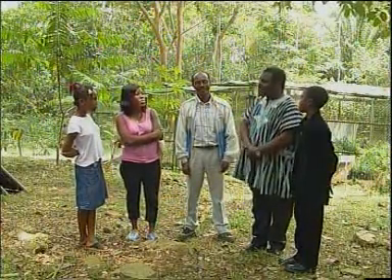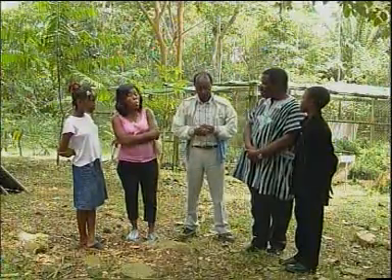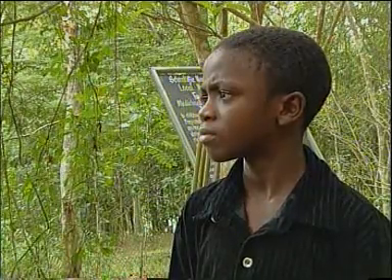This garden was established in 1890 by the British. They established the garden for three main reasons. The first one was to explore our local flora, that is our plants, to see which of them could be beneficial to them in Europe. That is which of the plants they could take away.